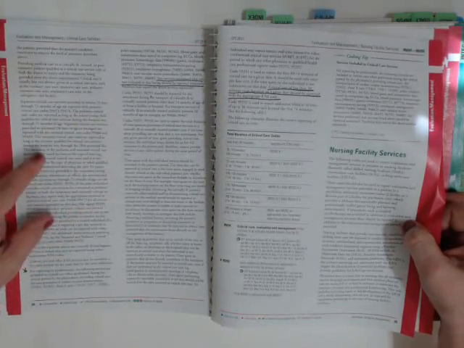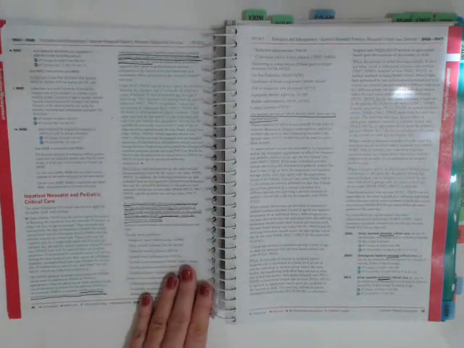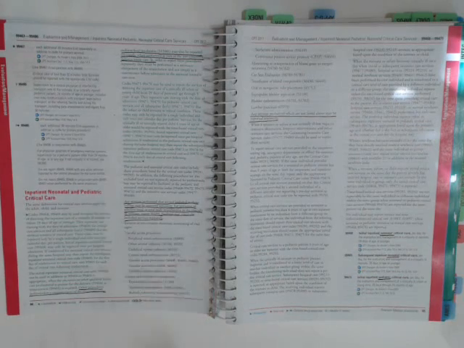And your other critical care, remember we had, wait, let me get there. Right here on page 24, remember I told you if the patient is this age, go here, if they're this age, go there, that kind of thing. This is where you can get some of that. So here is for our neonatal and pediatric.